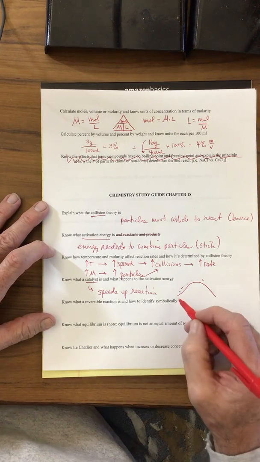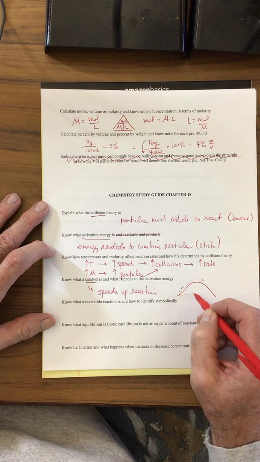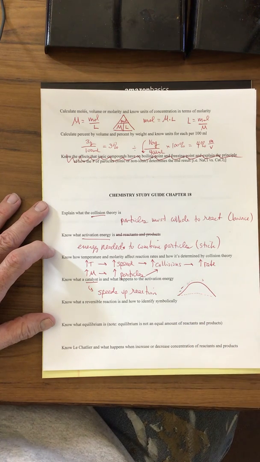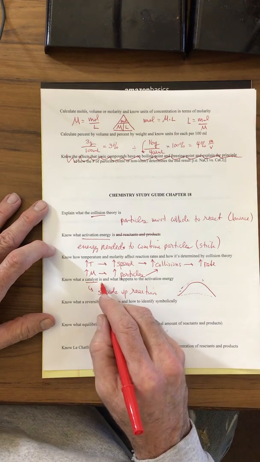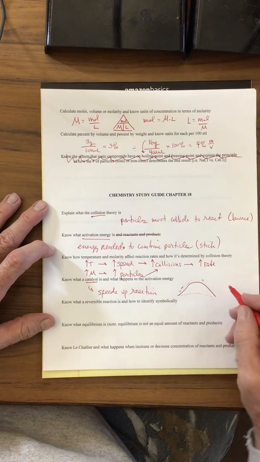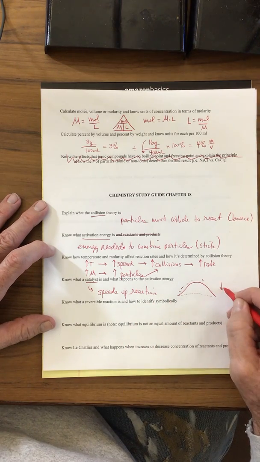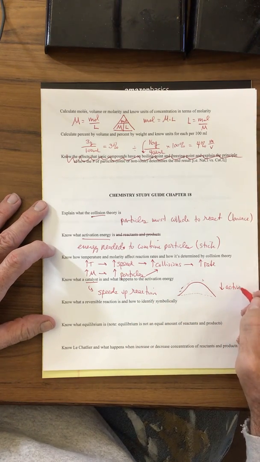Well, let's go ahead and add a catalyst. A catalyst is something that's going to make your activation energy lower. So a catalyst, and what happens to the activation energy? It decreases the activation energy.